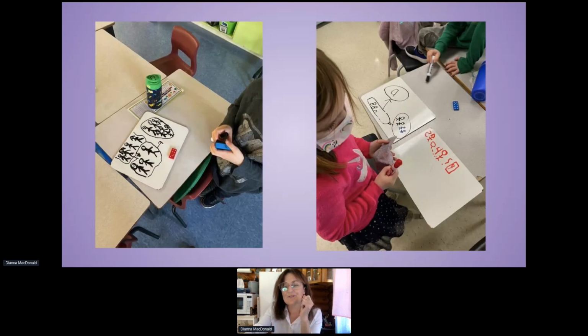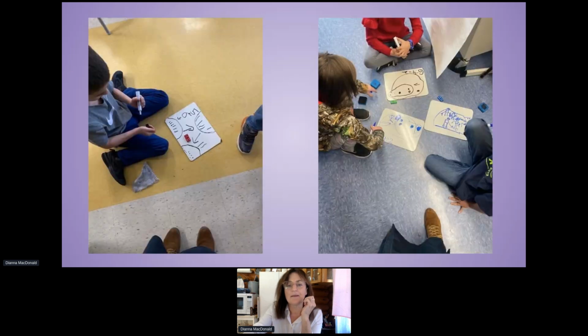And this girl here, she's starting to work on the symbolic. I'm not pushing that right now, but she's experimenting with the numbers and the signs of what's happening in her story. And you can see this little boy here in the red. We must have been working on subtraction. So he's got a nice picture there of starting with 6, 4 being taken away, and there's 2 left. I can totally understand.